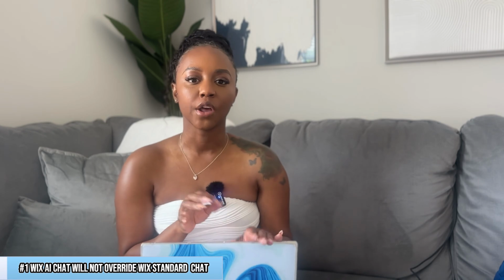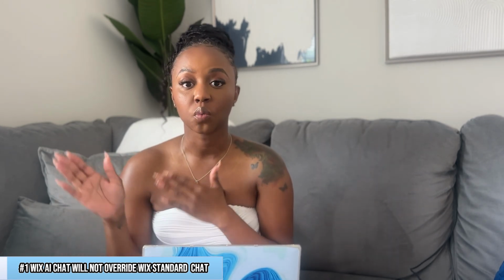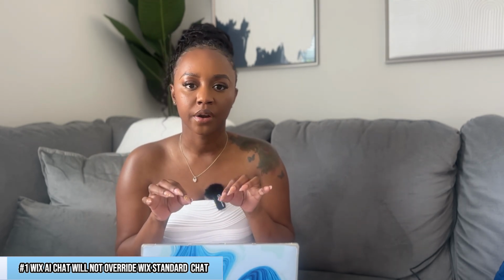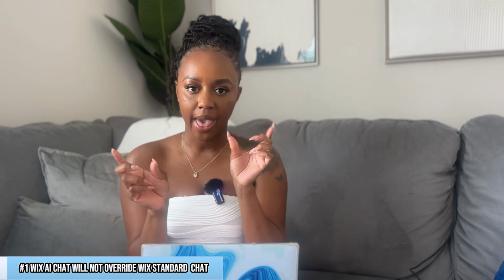Before we get started, two things that I want to make note of. One, if you install Wix AI Chat on your site, but you already have the Wix Chat that we installed last week, you will have to go into the editor and remove the Wix Chat version. These are two separate apps, and one would not automatically override the other.